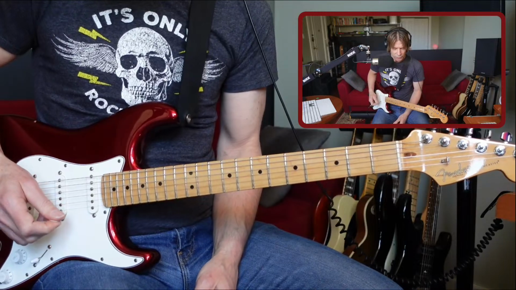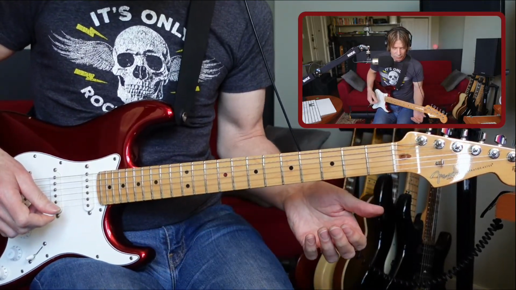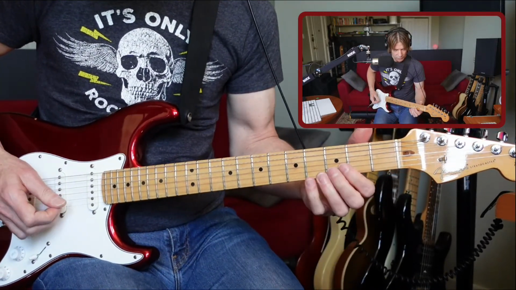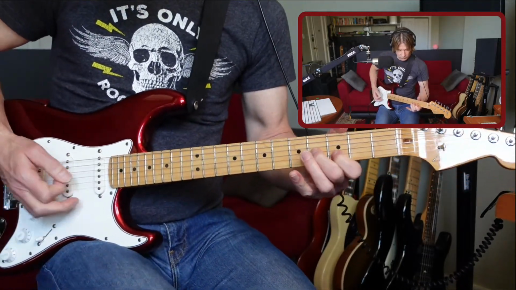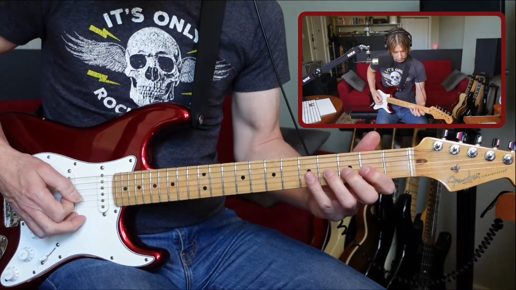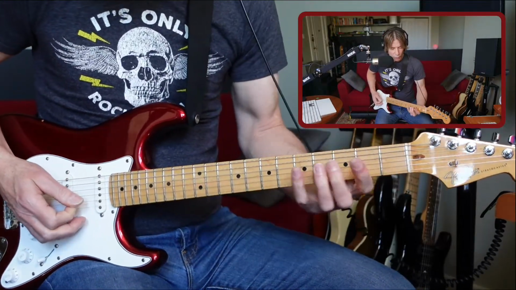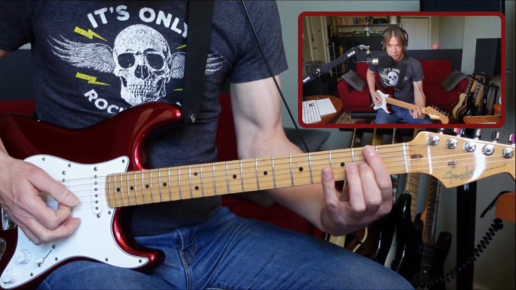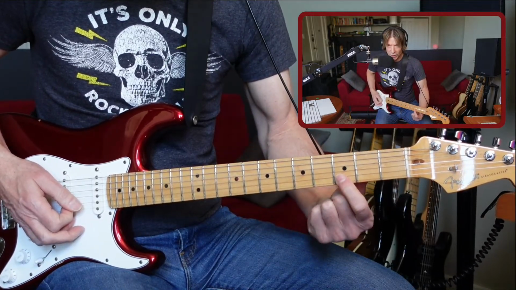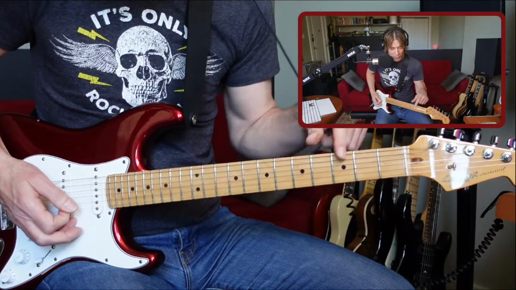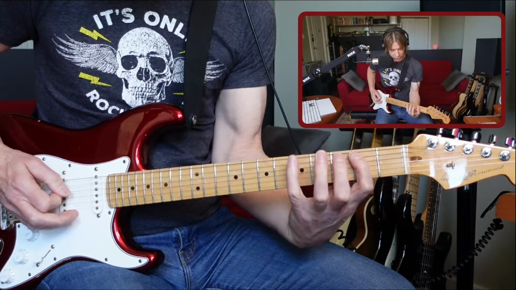That's cool. Here's a couple licks in this position right here. Do a cool little lick like this where you're doing the second into the major third, then hitting the fifth, all within this pattern right here.